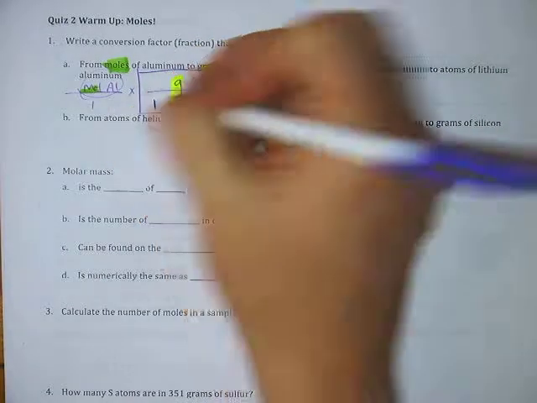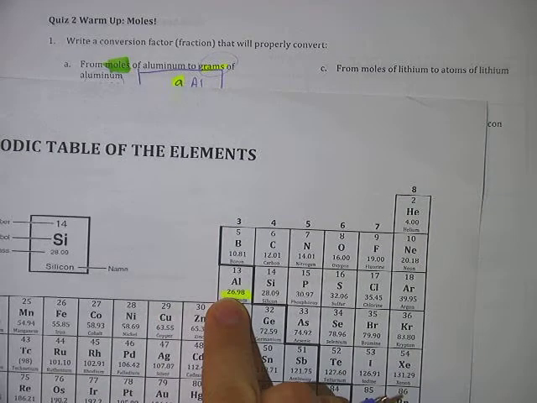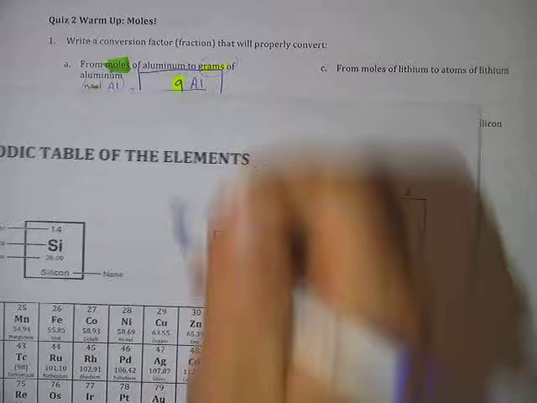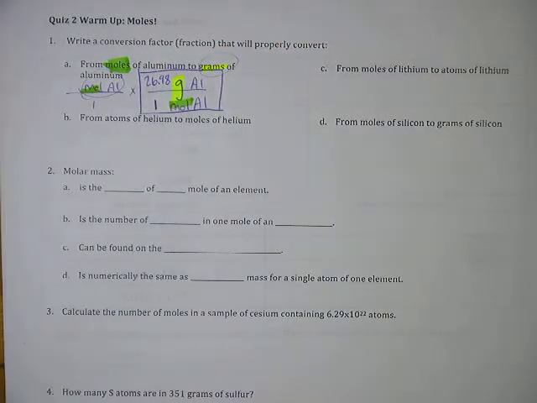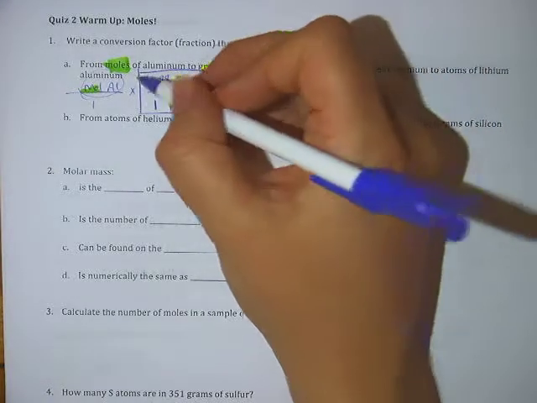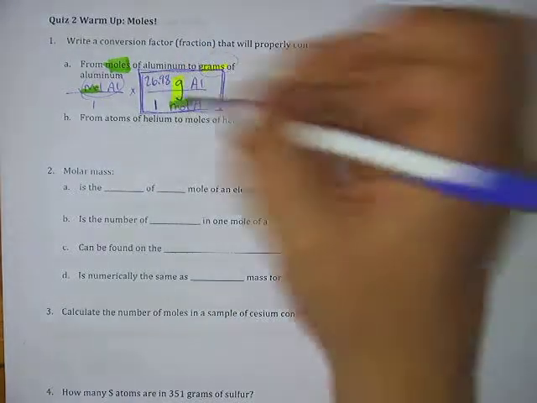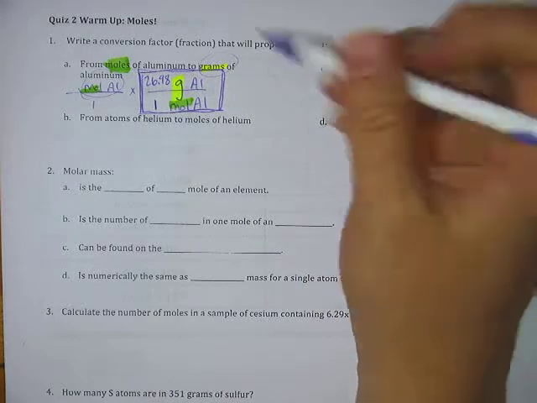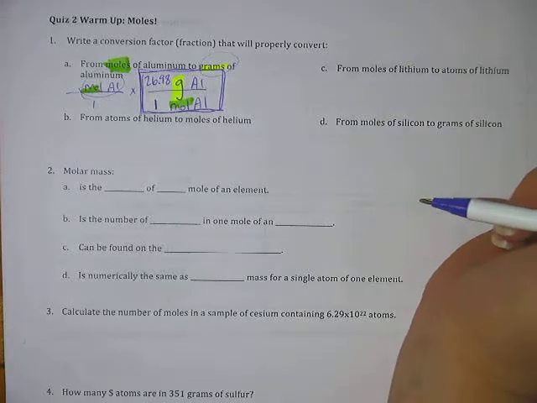So I'm going to put 1 mole here, and then I'm going to go find aluminum on the periodic table. Its mass on the periodic table is 26.98, so that is the number of grams I'm going to write in this fraction. And that's what this problem's looking for, they just want to know what is this fraction right here. They don't want you to solve it, which you can't because they didn't give you a starting number. They just want to know what this fraction would be.